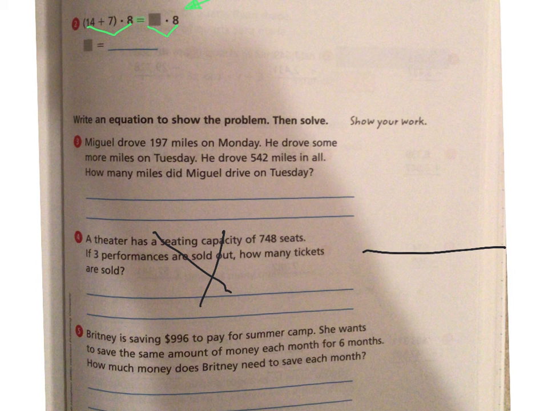Miguel drove 197 miles on Monday. He drove some more miles on Tuesday. Remember, we don't know how many. He drove 542 miles in all. How many miles did he drive on Tuesday? Okay, so think about what your equation is going to be. Remember, when there's a question mark, that's your letter. So let's say that that's letter N.